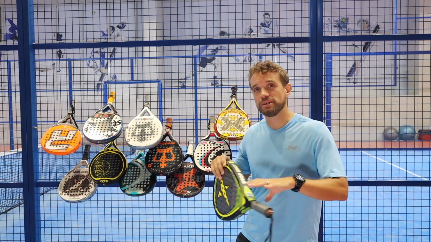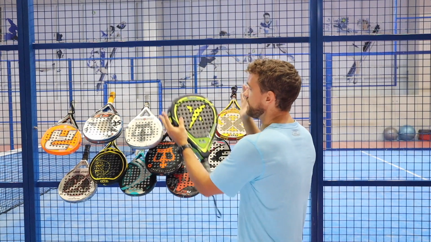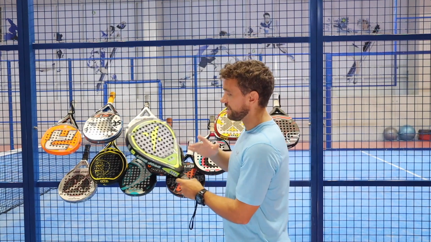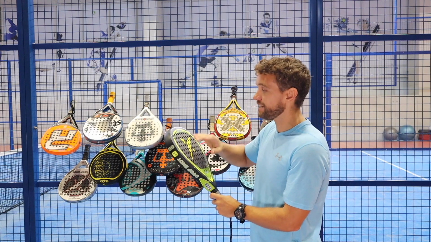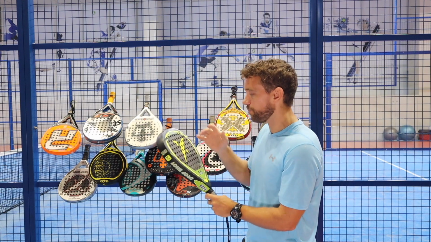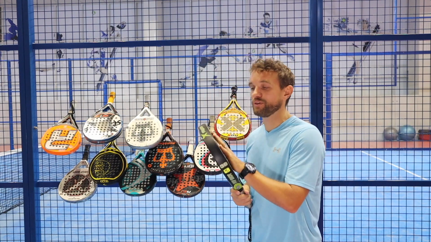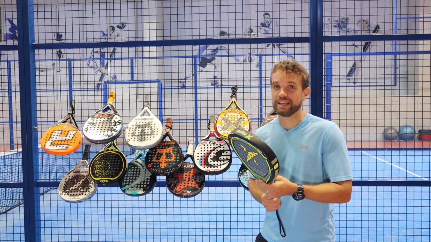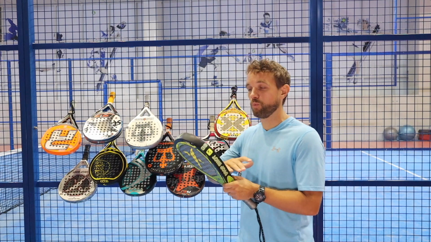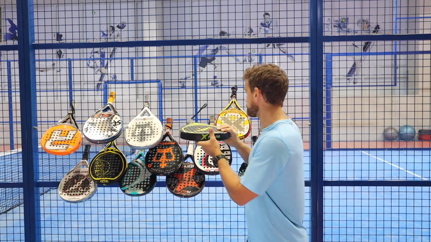So if we take the diamond as an example, it's slightly wider in the top end of the racket, like this. It usually means that the balance of the racket is a little bit further up the head, obviously, as there's more racket at the top. And what that means is that often the racket is slightly more head heavy, and generally you can get a little bit more power with this type of racket.